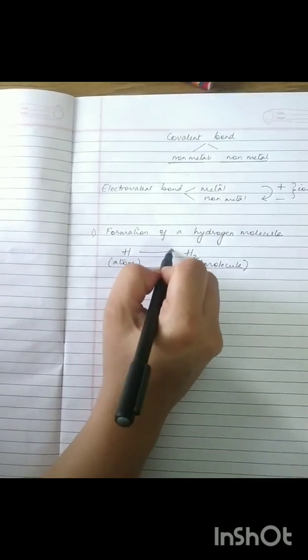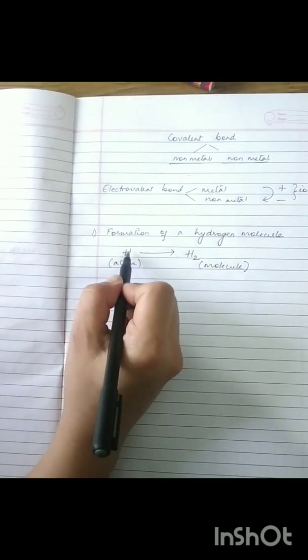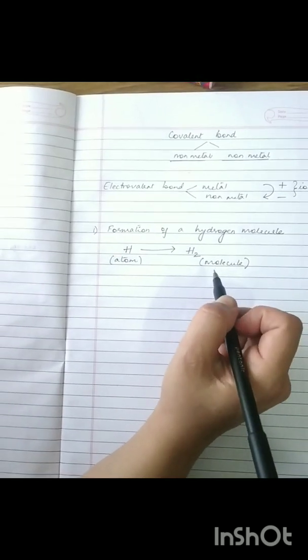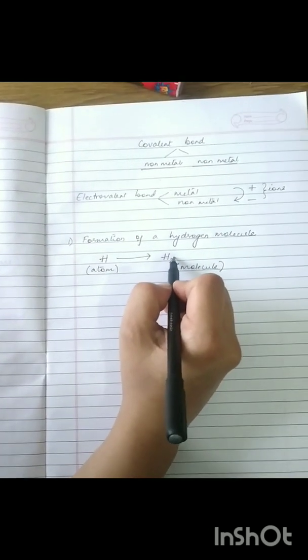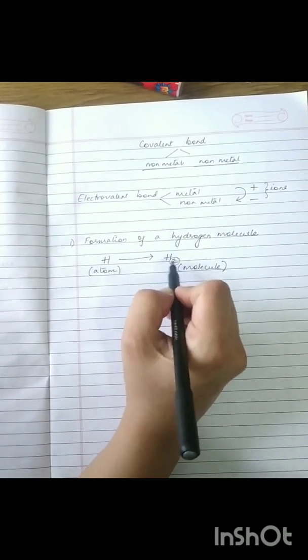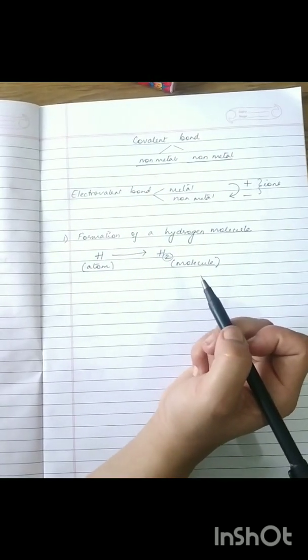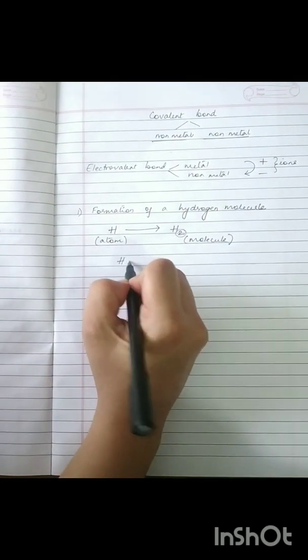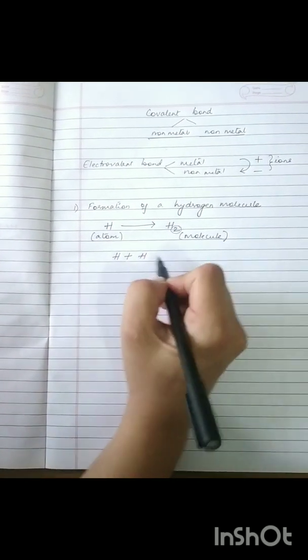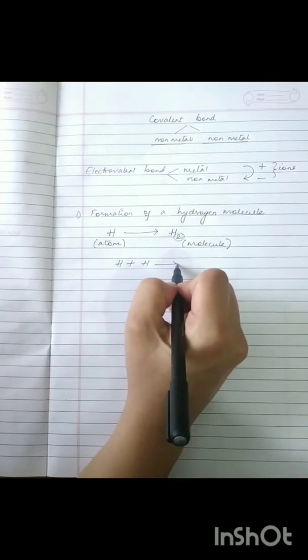So we have to show how a hydrogen atom forms a molecule of hydrogen. Here what is the number? 2. That means two hydrogen atoms react to form a molecule of hydrogen.